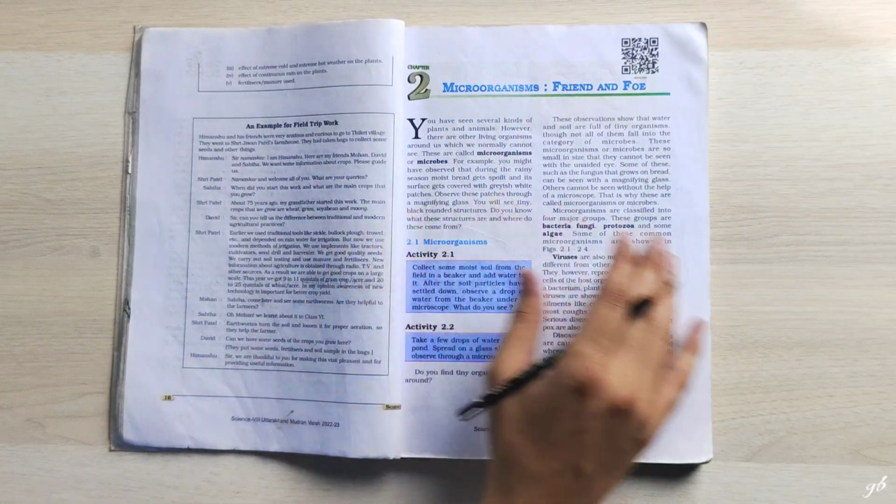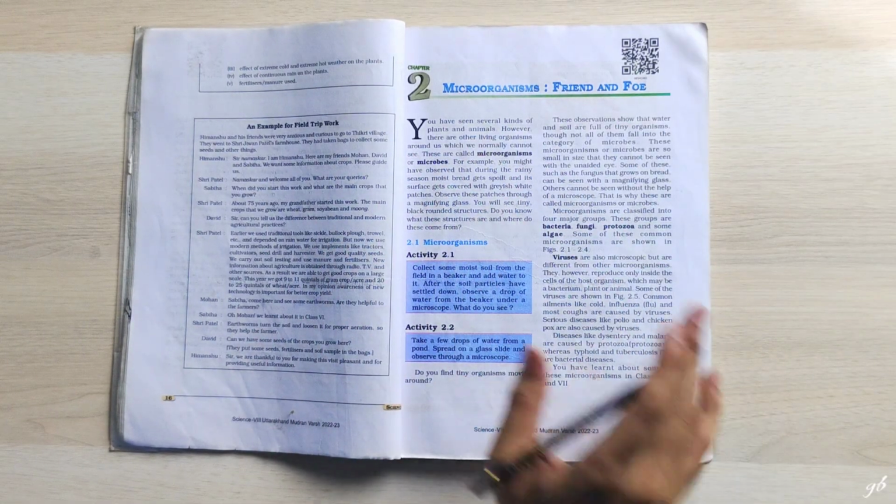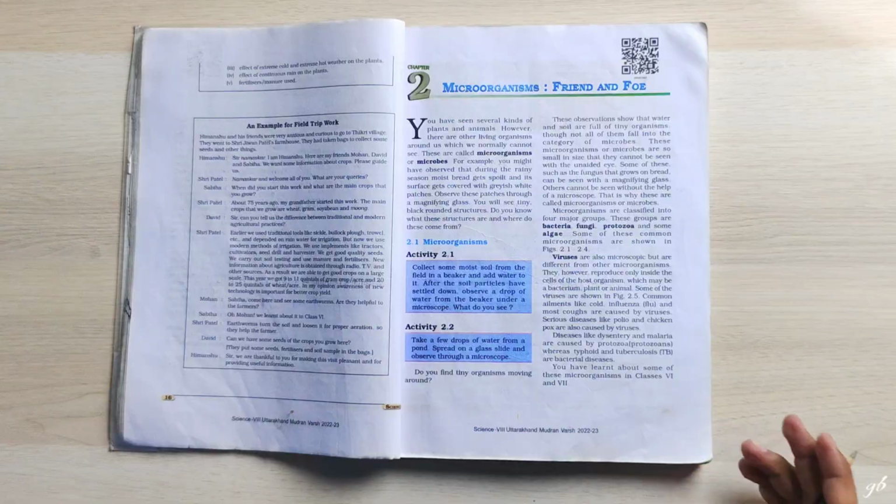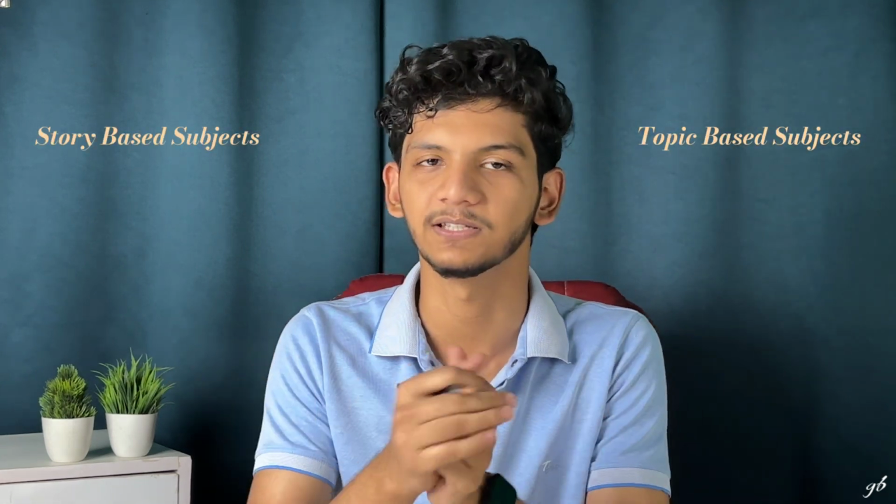For this, I have a class 8th science book, chapter 2, which is Microorganisms: Friend and Foe. The first step is to read the chapter. There are two types of subjects. Some are based on whole theory, and some are based on topics.